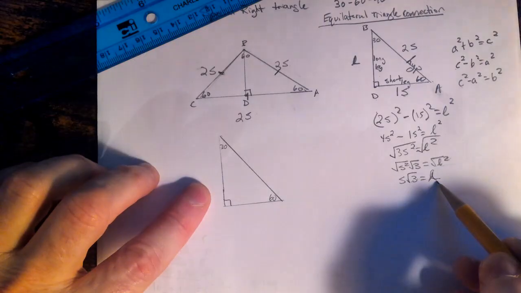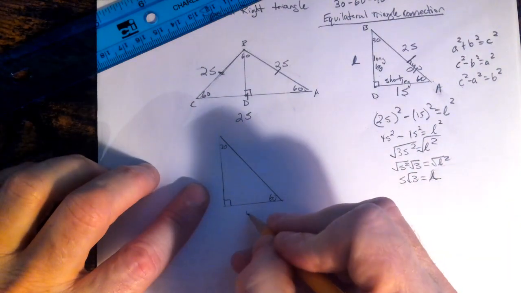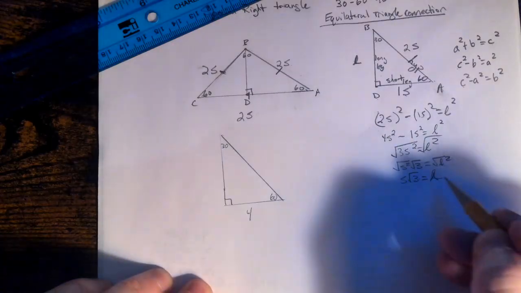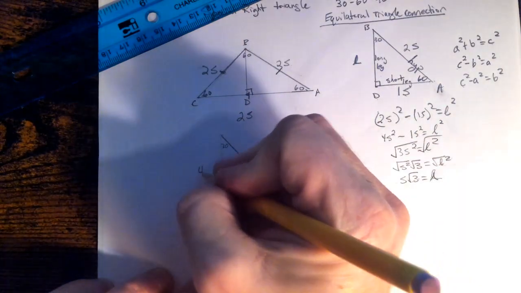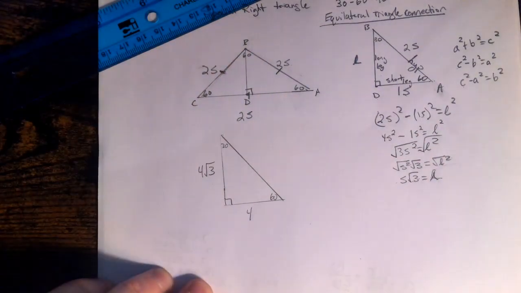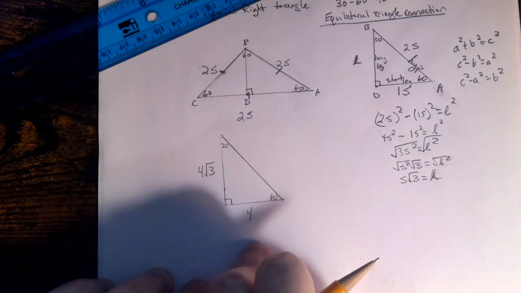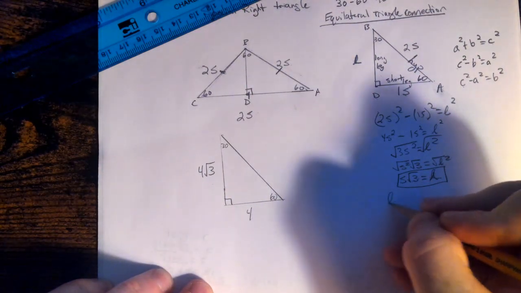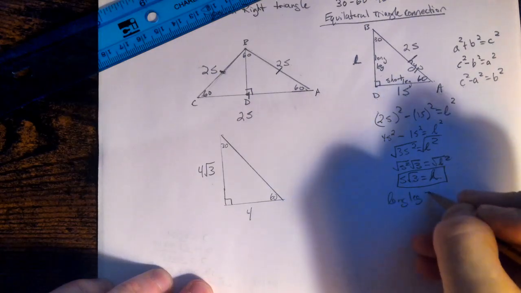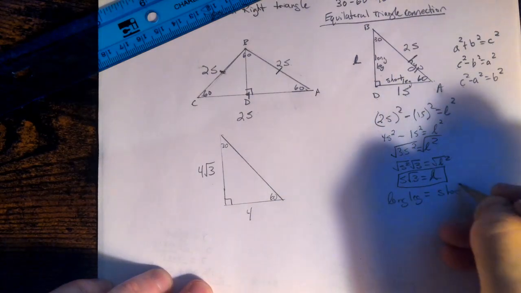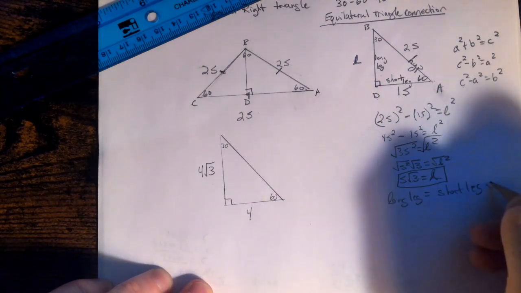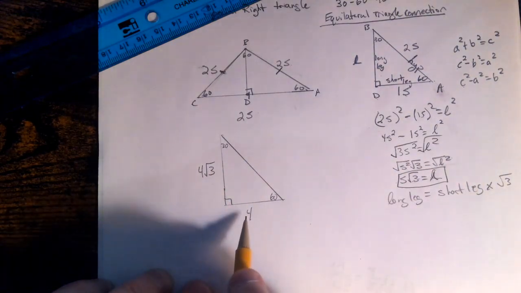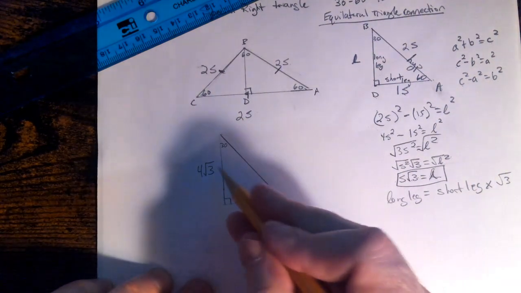So if I tell you the short leg right here is 4, then what is the long leg? The long leg, just plug 4 in here. It's 4 square roots of 3. And what is the hypotenuse? Well, this is telling us that the long leg equals the short leg times the square root of 3. That's just algebraically what's happening. So the short leg times the square root of 3. I know that this is the long leg.